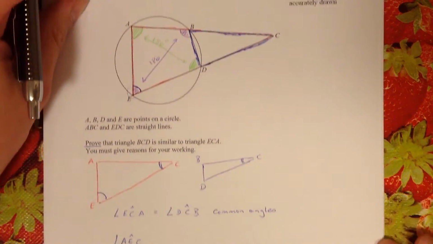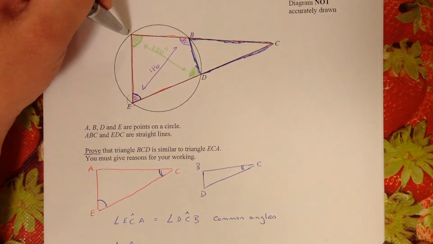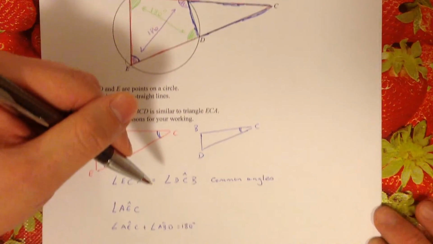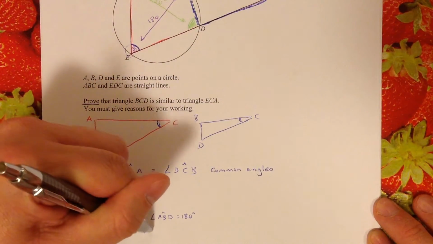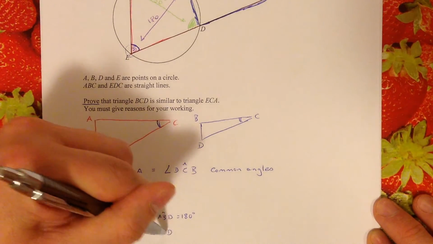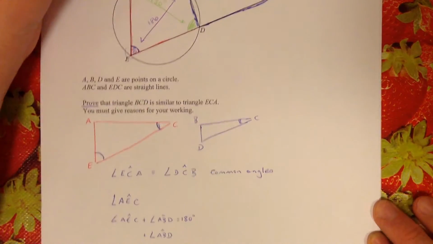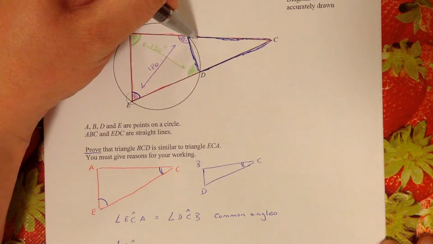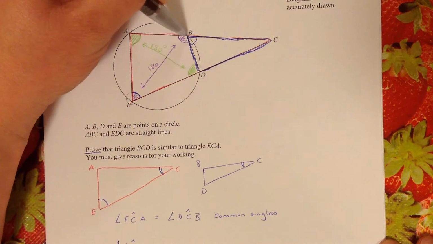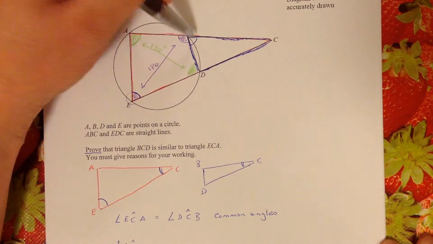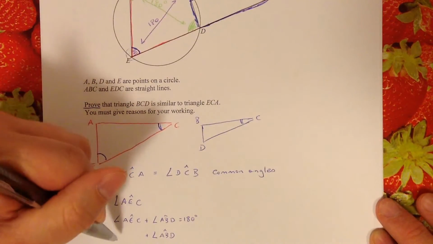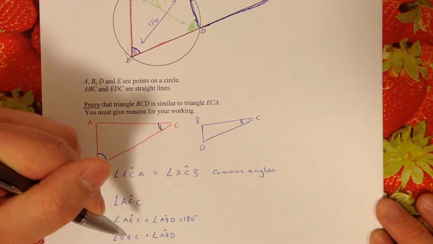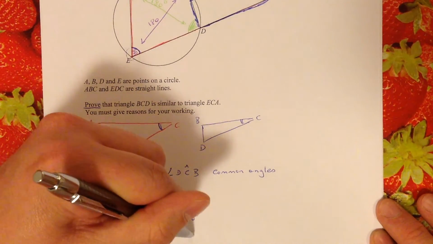And what we can also say from our diagram up here is angle ABD, which we've already talked about, plus angle DBC, so the one in here, are going to also make 180 degrees because they form a straight line. So we can also say angle ABD plus angle DBC equals 180 degrees.